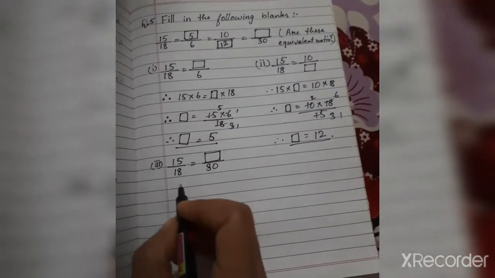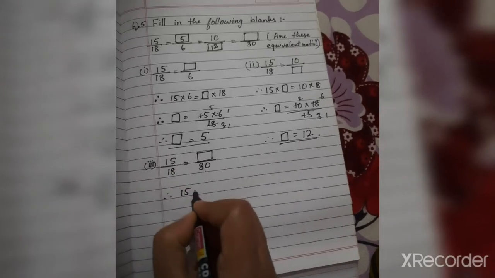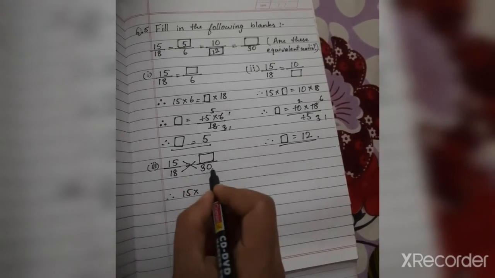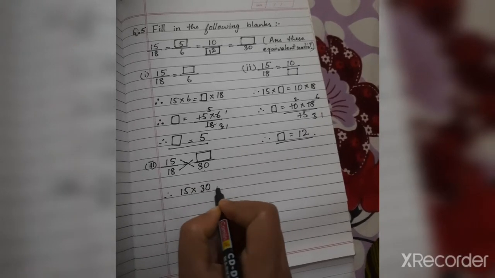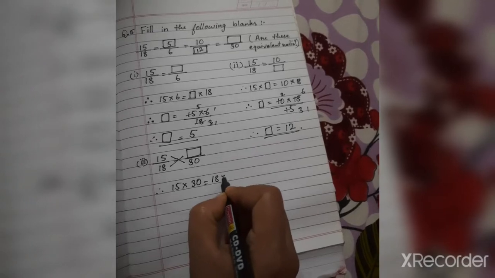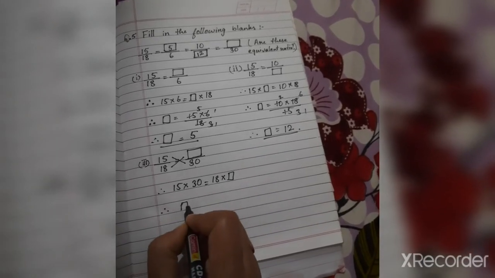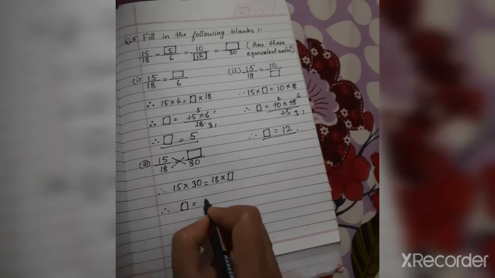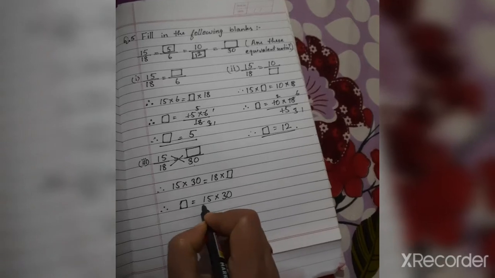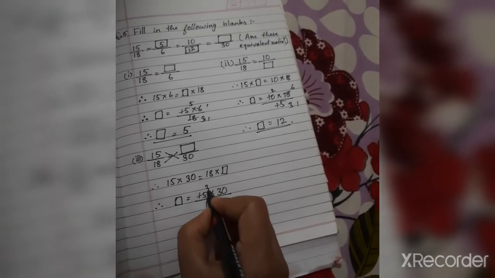Now the third blank we are going to solve. 15 will be multiplied with 30. Like this you are supposed to cross multiply. 15 multiplied with 30 equals 18 multiplied with blank. Put the blank on the left hand side. So 15 multiplied by 30 will go in the denominator. Now 5 3s are 15.